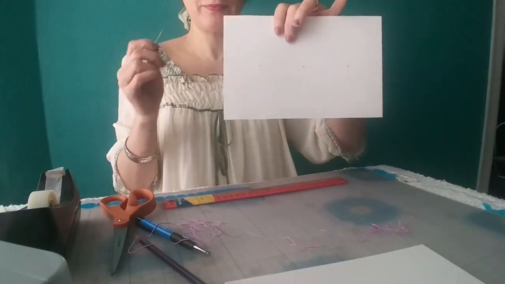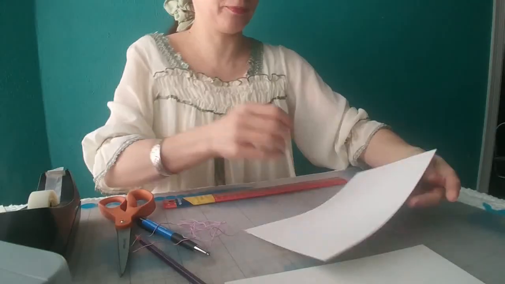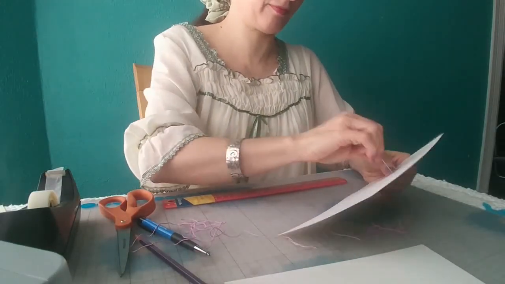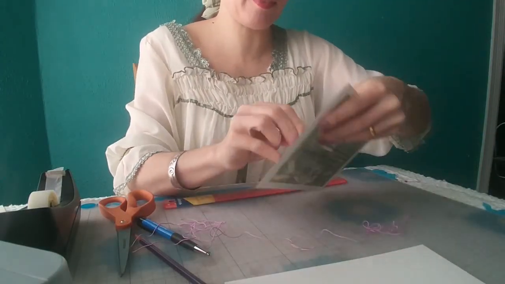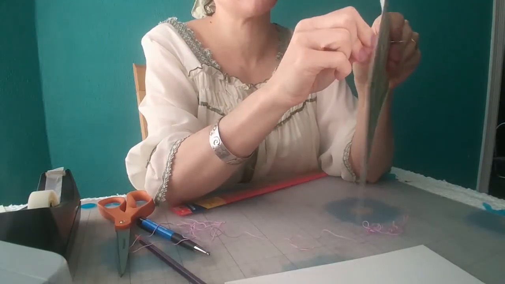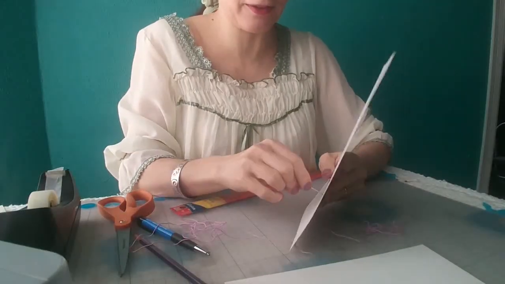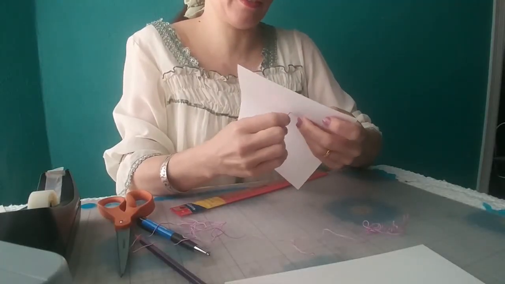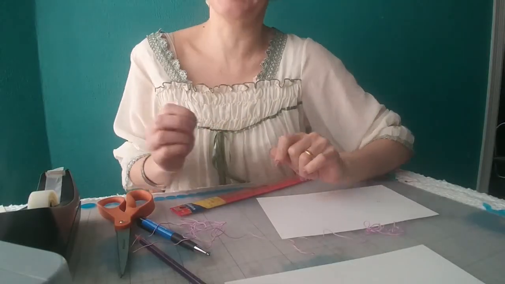So we need to poke holes. So you're going to poke a hole at each of your foci. Then you want to make those holes not too big, but they do need to be big enough that you can put the string through it. The string, you want to put the string through that. So I think I'm going to pause the video while I struggle with that, and then come back.